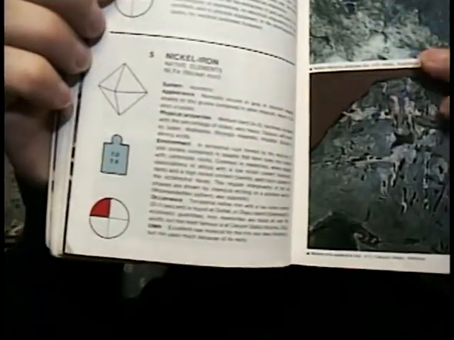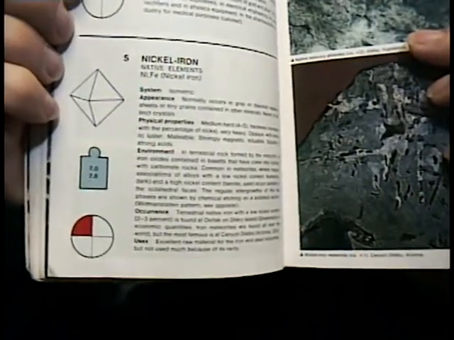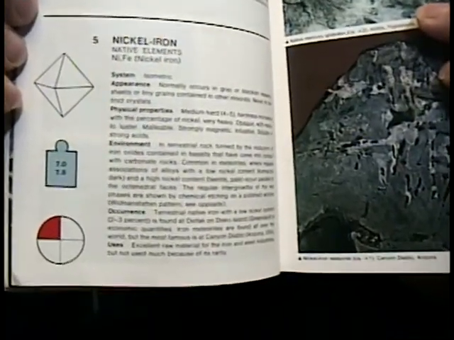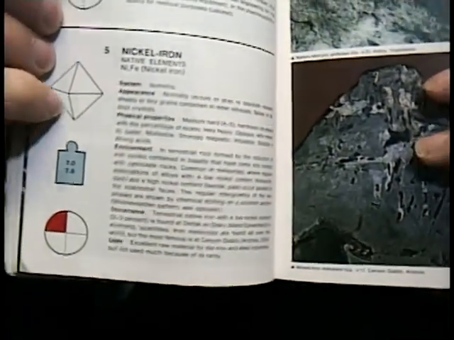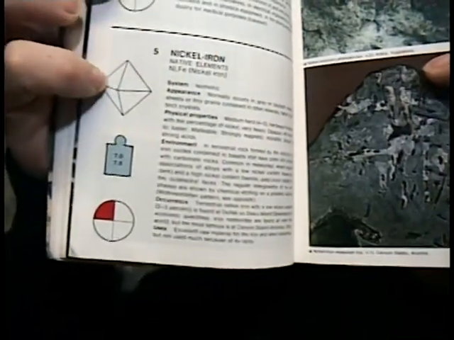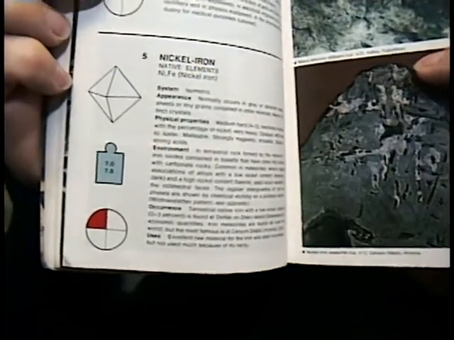I have here a rock book which shows the crystal structure of iron and nickel. Both, this is very strongly magnetic. If you can see it there, nickel iron says strongly magnetic there, and the crystal shape, as you can see right there, is an octahedron.